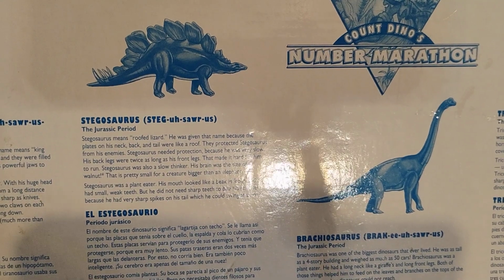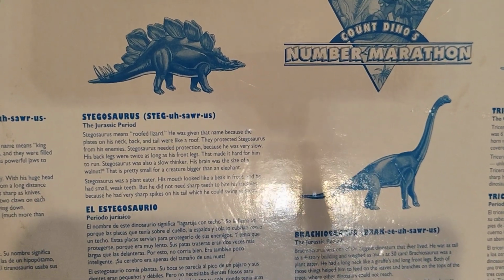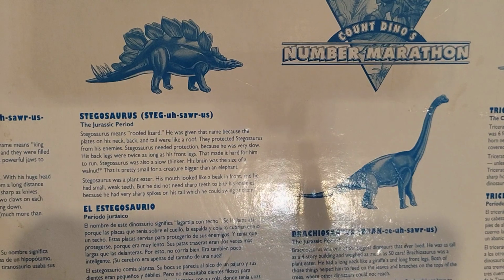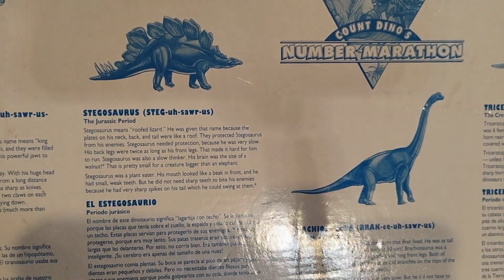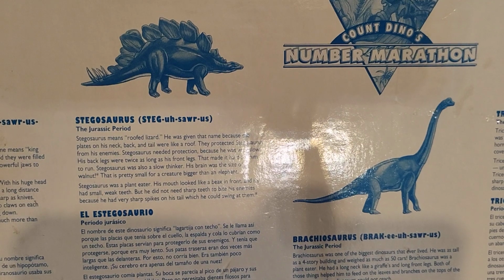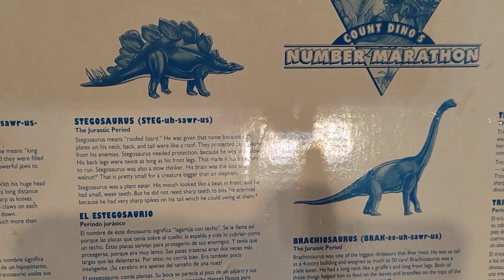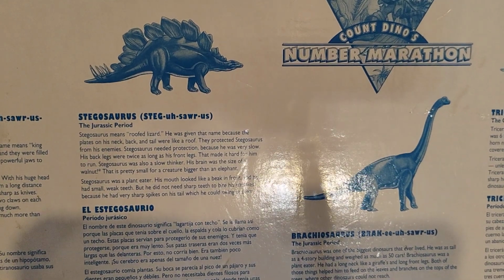Stegosaurus needed protection because he was very slow. His back legs were twice as long as his front legs. That made it hard for him to run. Are you sure about that? Because there are some animals... See, that's not exactly true.